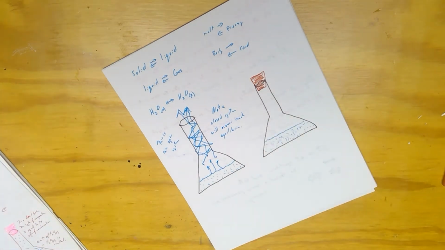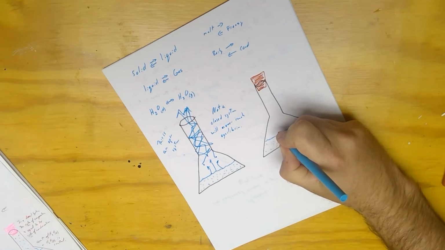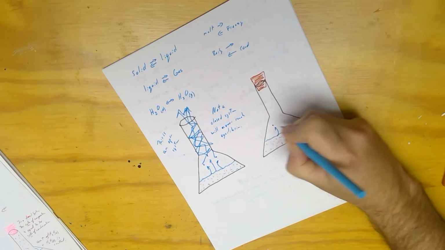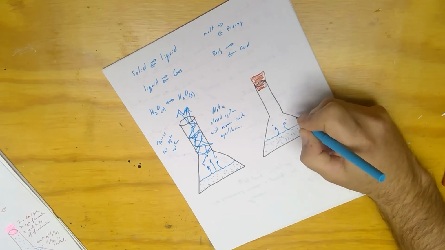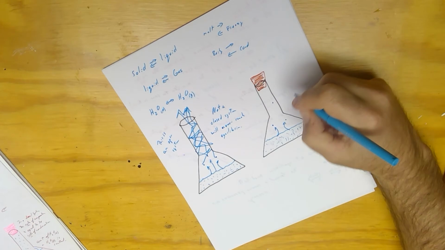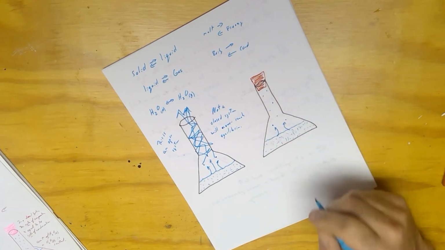Now we let it sit. And again, some of these particles will gain enough energy and break away from the surface and become a gas. Then another one will break away from the surface and become a gas. And another one, and another one, becomes a gas.